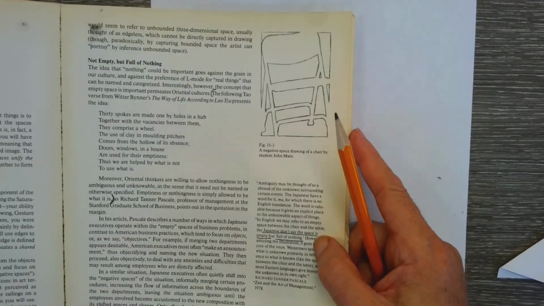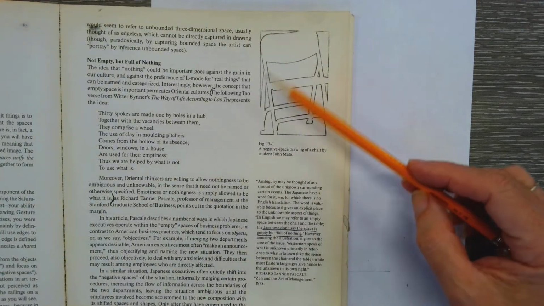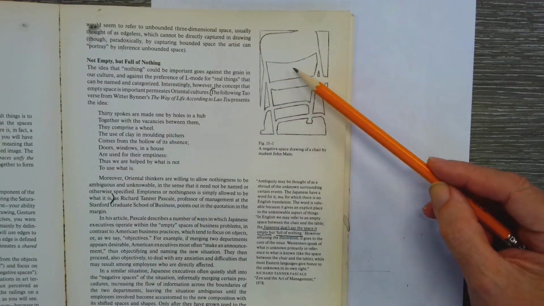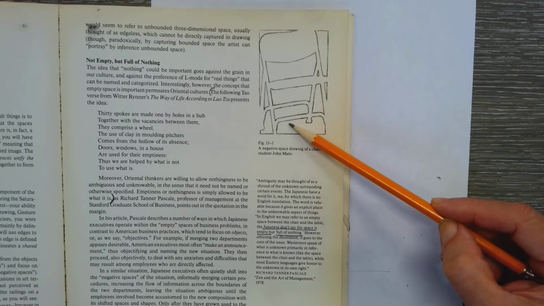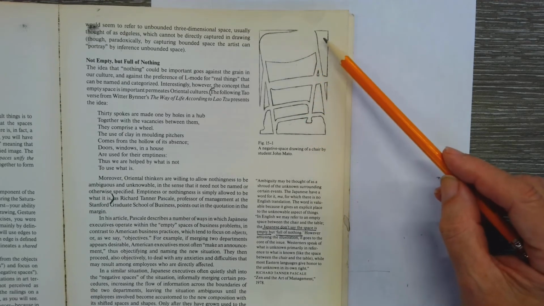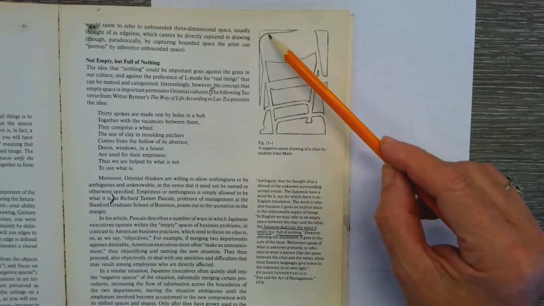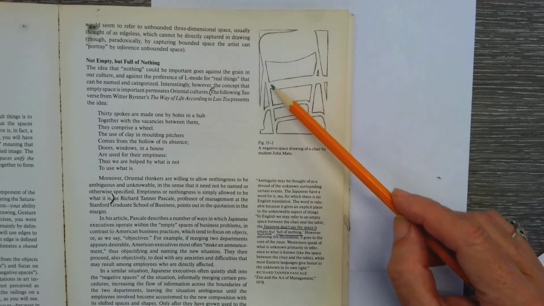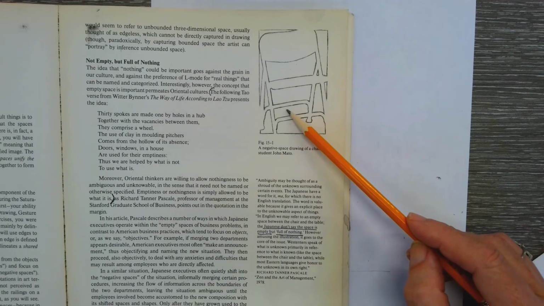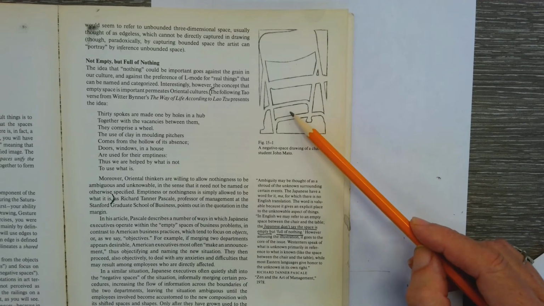See this drawing of a chair right here? It's not a drawing of a chair. It's a drawing of negative space. They did not draw the chair. They drew the spaces between, beneath, beside, above, and you end up with that puzzle piece by default. Okay? So this is where we're going with this exercise.